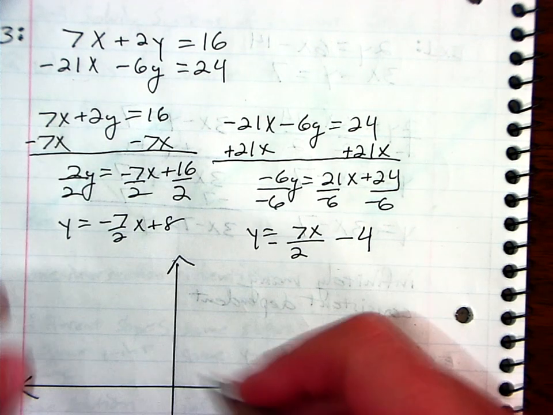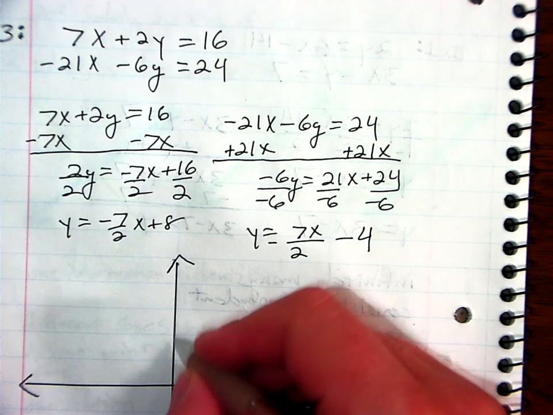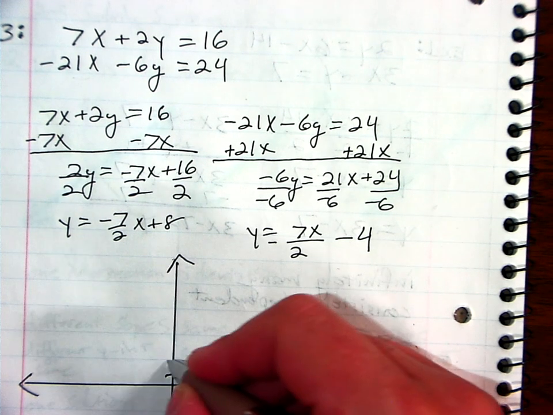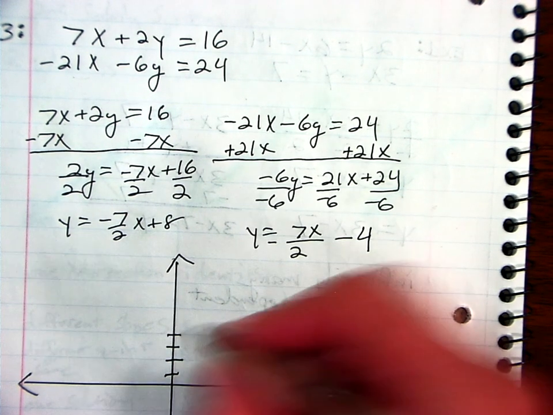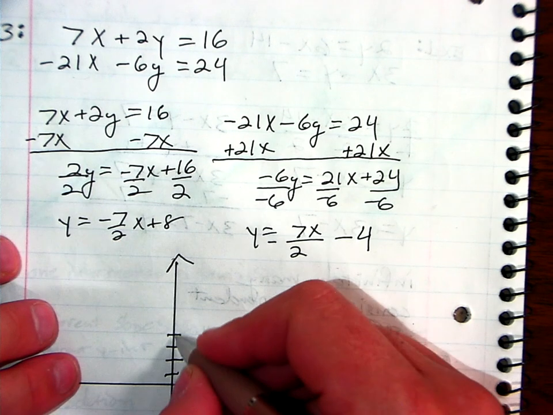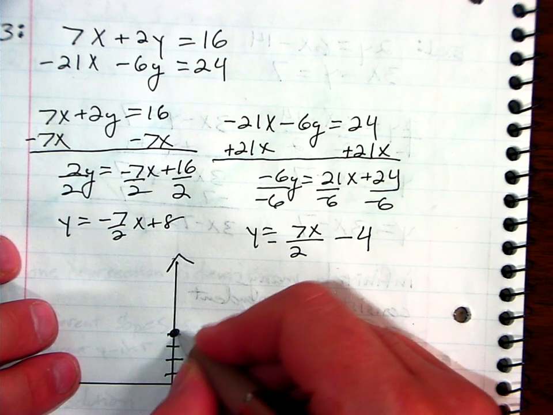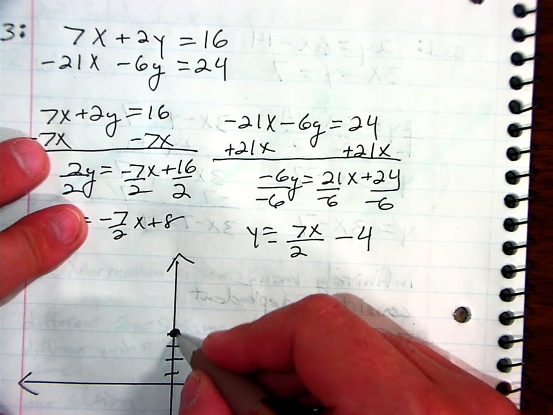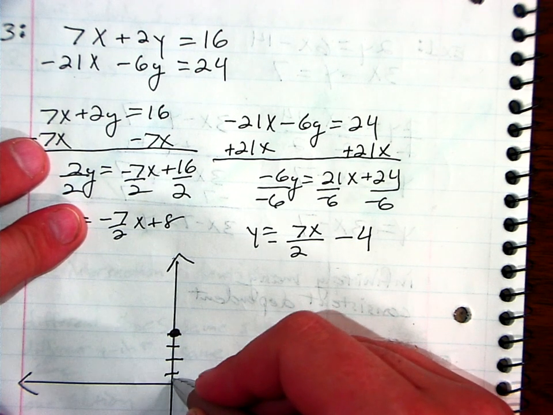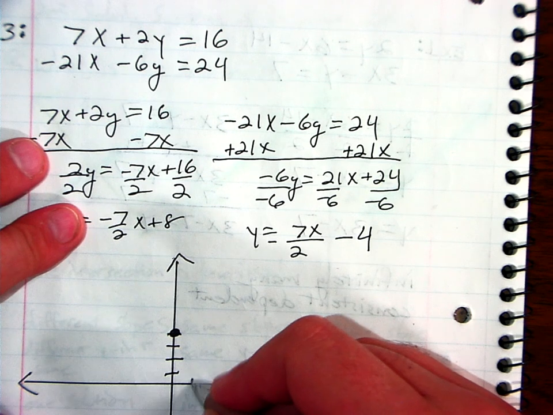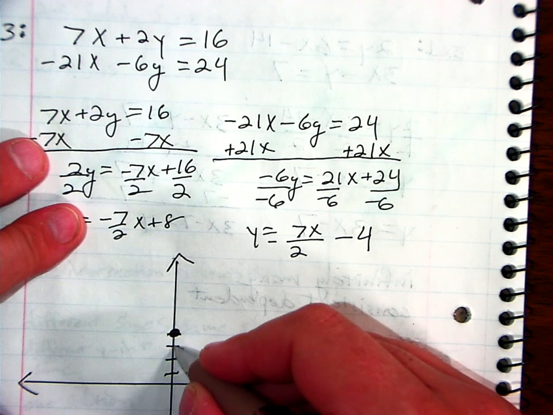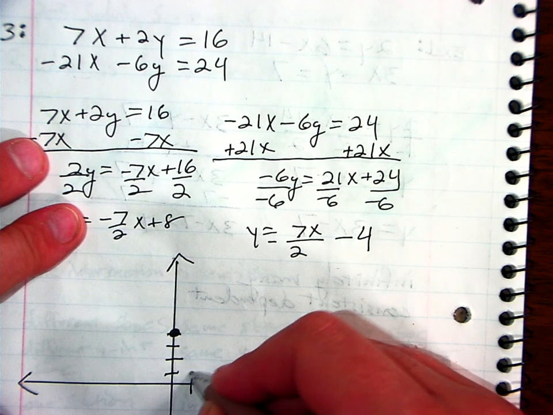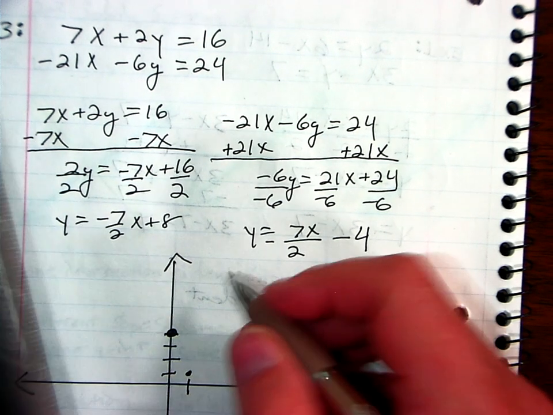All right, I'm going to count by twos. 2, 4, 6, 8. All right, put a point, and now I'm going to go down 7. Remember, we're counting by twos. 2, 4, 6, down 7, and over 2. 2, 4, 6, down 7, over 2. Draw your line.